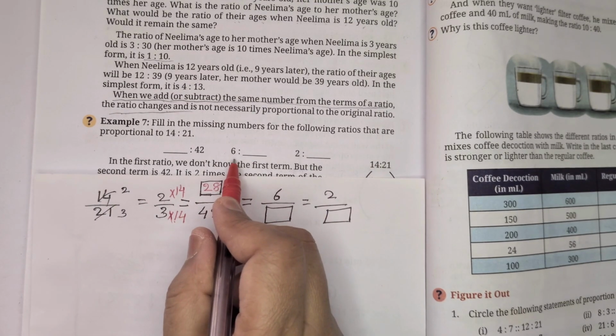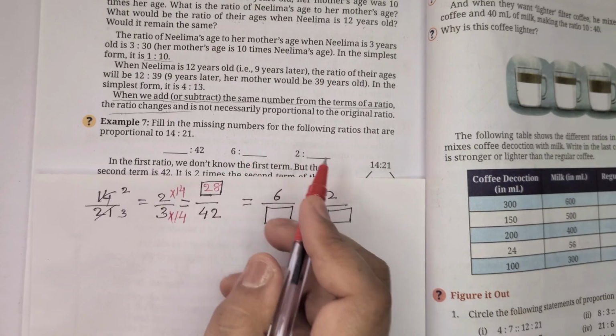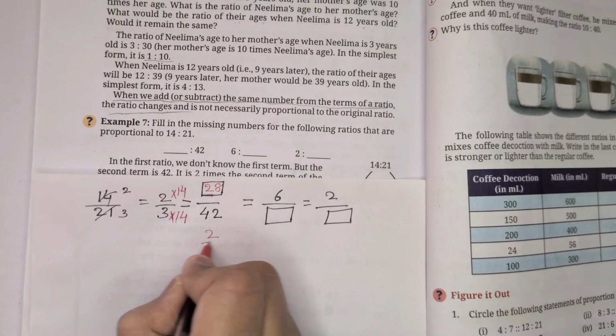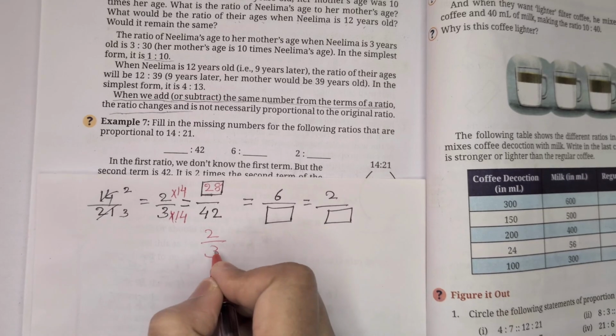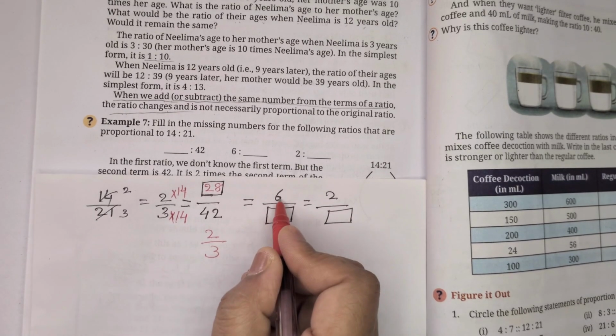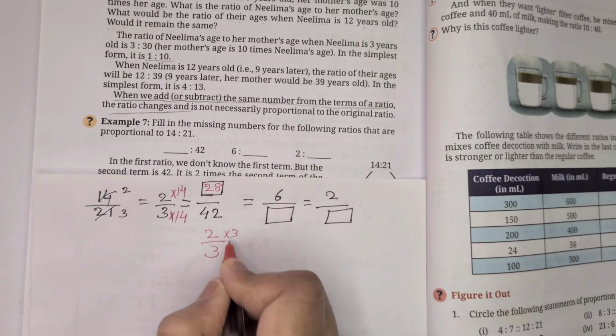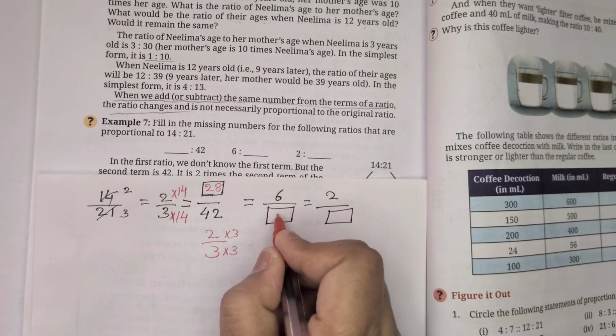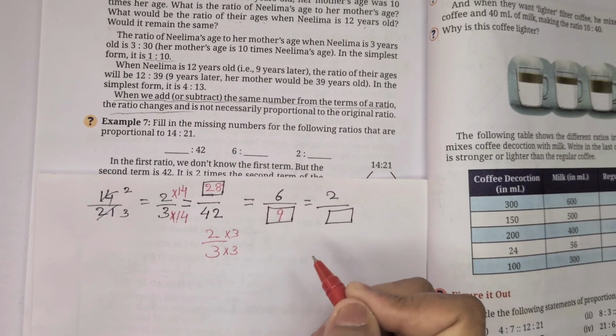Next one, 6 is given. We have to find the denominator. Original one, 2 by 3. This is the original one, the simplified form. So 2 by 3, 2 into what is equal to 6? 2 into 3. So multiply the denominator also. 2 into 3, 6. 3 into 3, 9. 9 is the missing here.